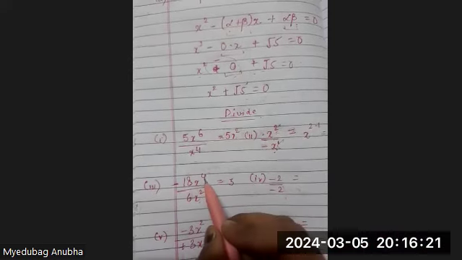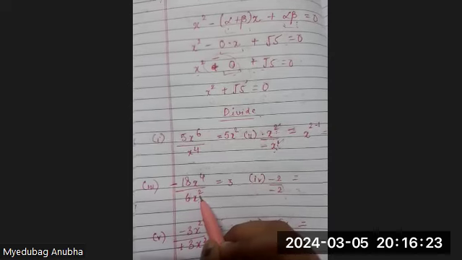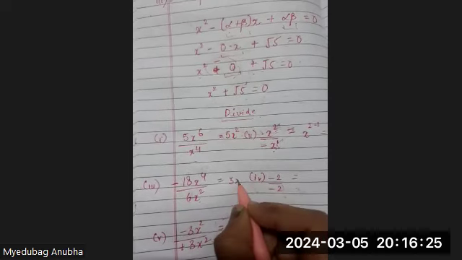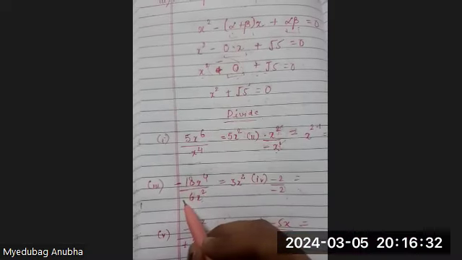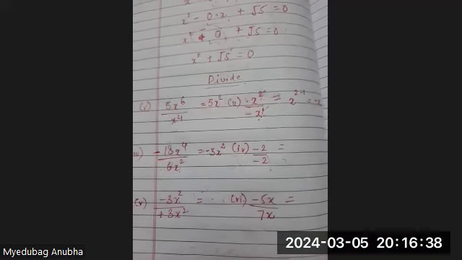Okay, this is x to the power of 4 and this is x to the power of 2. So what will the answer be? x to the power of 2. And just take care of the sign. This is negative, this is positive, so the sign will be negative. Good. Now the 3 parts I have done. The next 3 you try yourself.